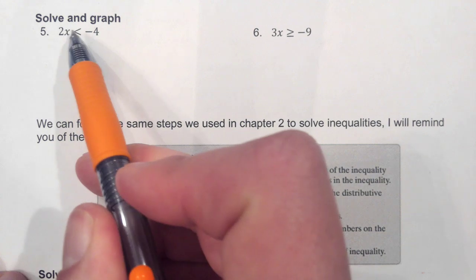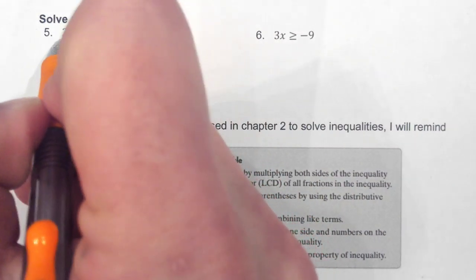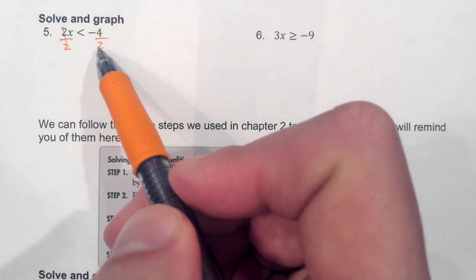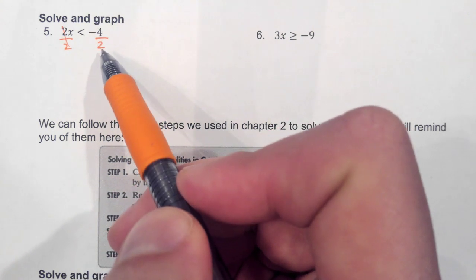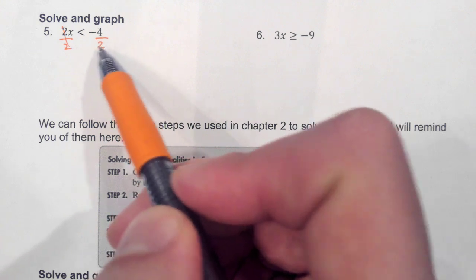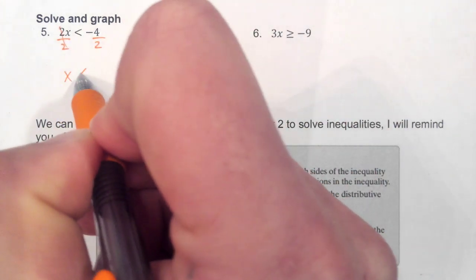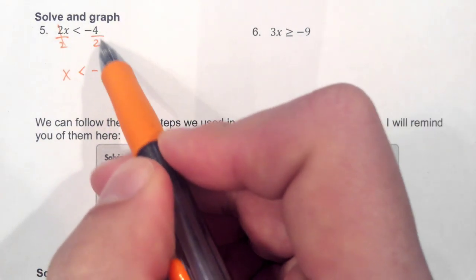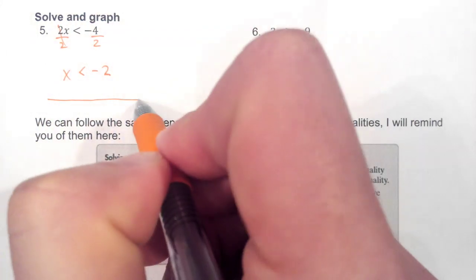Okay, how do I get x by itself? I got to get rid of that 2. How do I get rid of that 2? By dividing by 2. Those 2's cancel. Now, am I dividing by a negative number here? No, I am dividing by a positive number. A negative number is being divided, but we're not dividing by a negative number. So this time, the inequality would stay the same. So only if the number that's doing the dividing is negative do you flip your inequality.